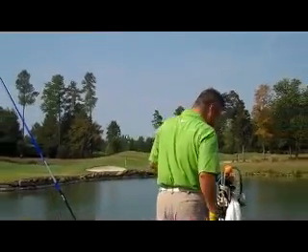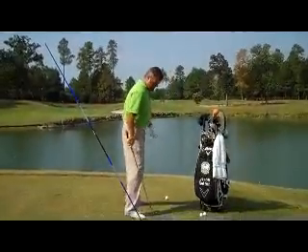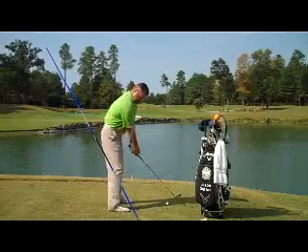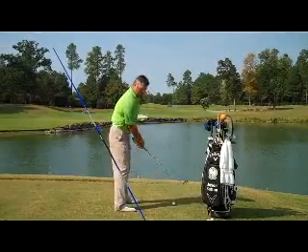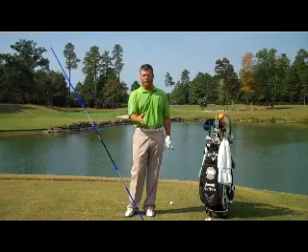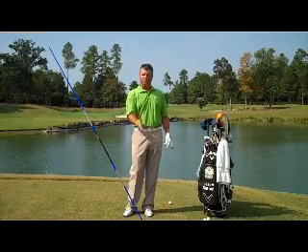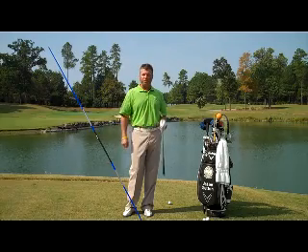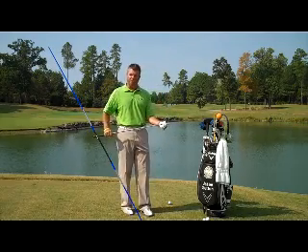Especially for all you slicers out there that are having trouble controlling the curvature on your golf ball, the first thing you want to look at is club face. So I'm going to step into my little swing plane idea here, and we're going to look at club face. So we're going to assume right away that your fundamentals are tight. You have a good grip, good posture and setup, your ball position is correct. So let's talk about what could be happening with the golf club and the club head in specific.